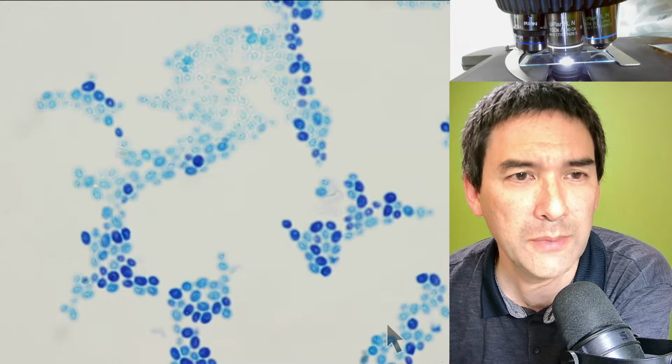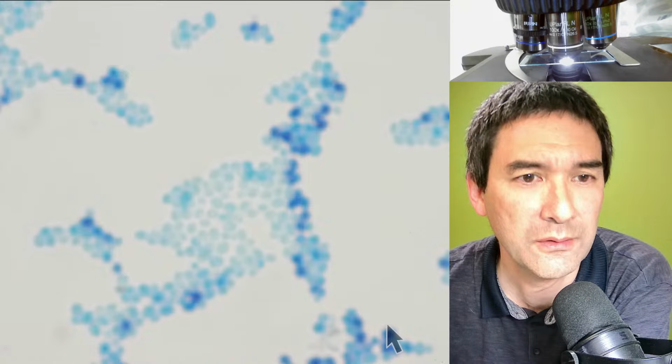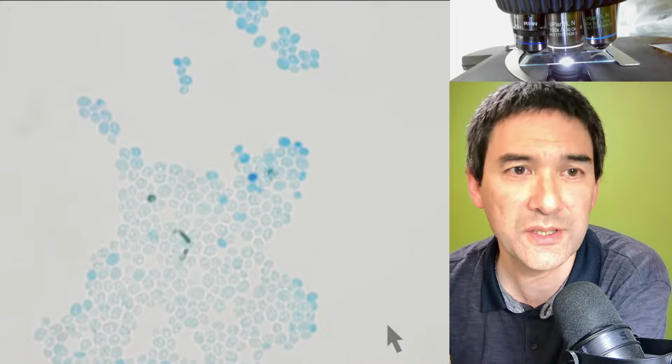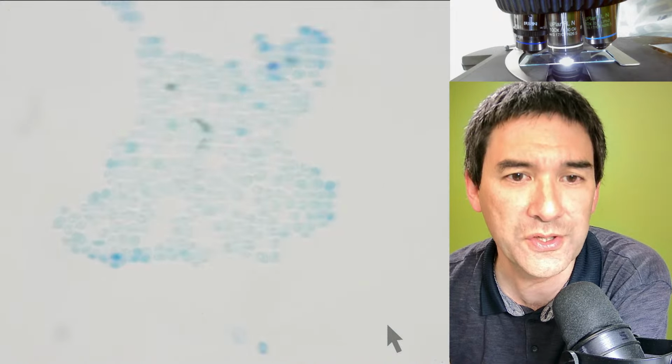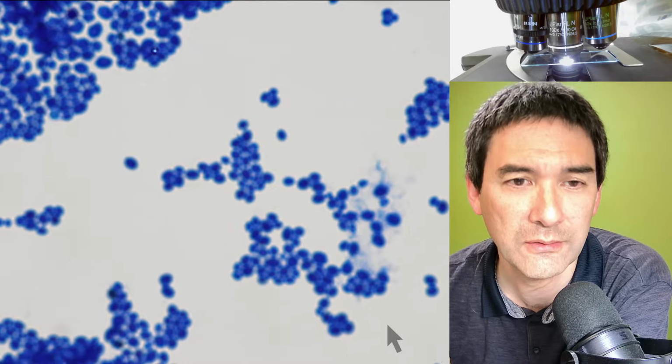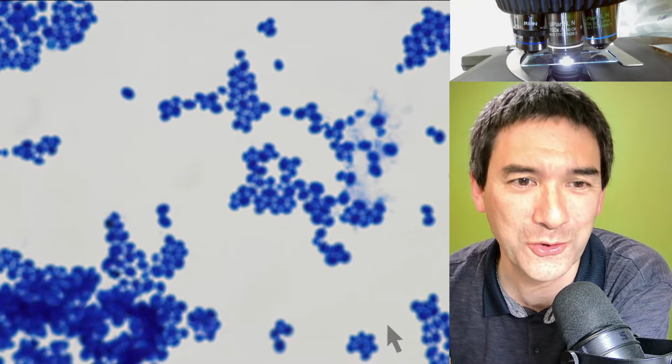Maybe here, because the stain did not cover everything properly. Yep, here it's a little bit brighter. These are the non-stained cells, because the stain did not reach all of the parts. So you see that staining can improve contrast quite a bit.